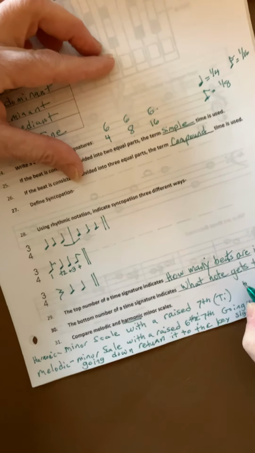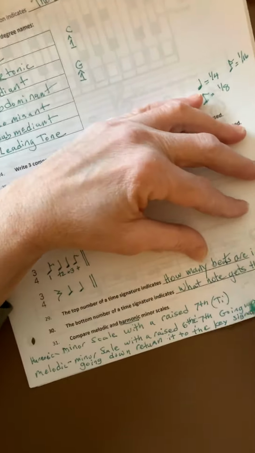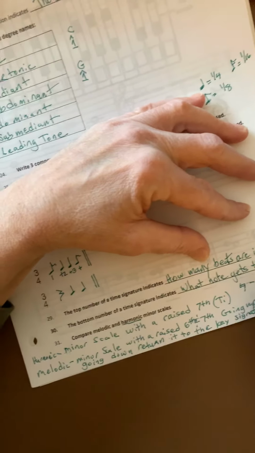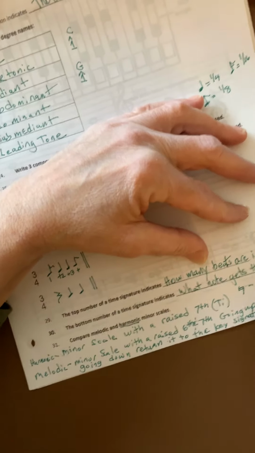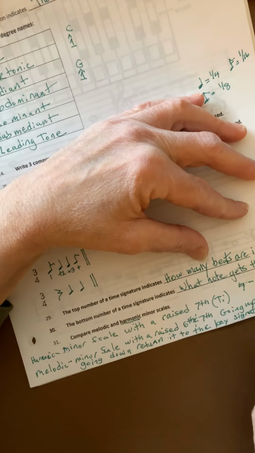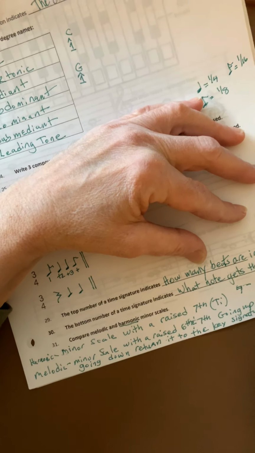So if it's flatted, you will make it natural. That'll raise it a half step, right? If it's flatted, you'll make it a natural. If it's natural, you will make it a sharp. If it's already a sharp, you're going to have to make it a double sharp going up. But then you need to lower it back down to what it was before you turned it into the half step higher. Okay.